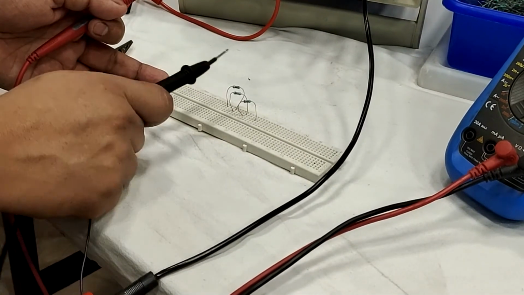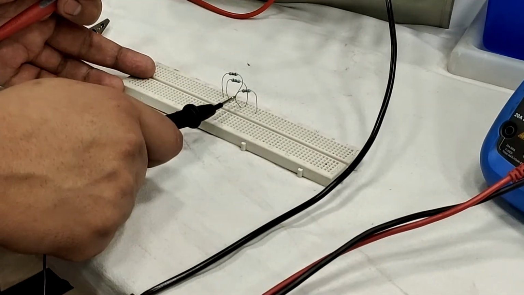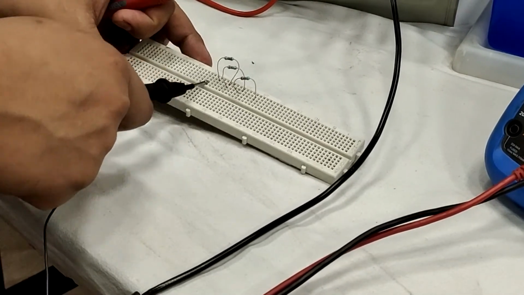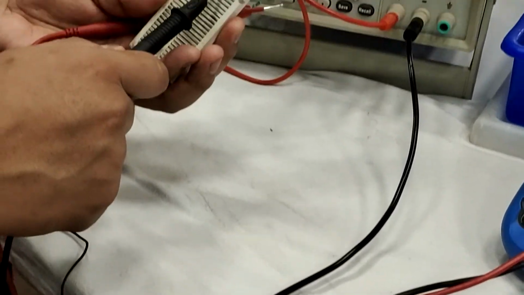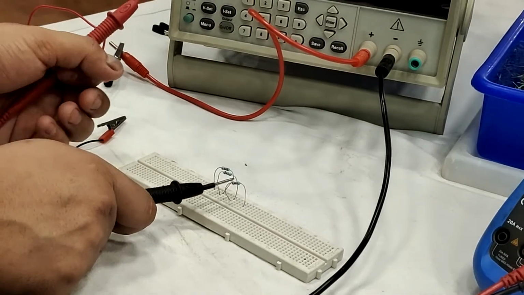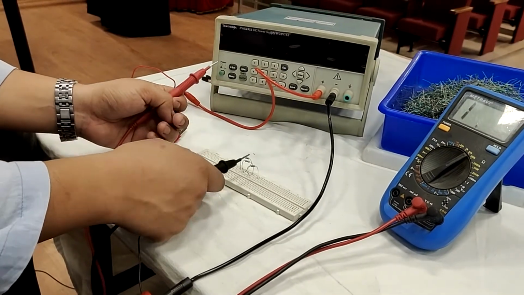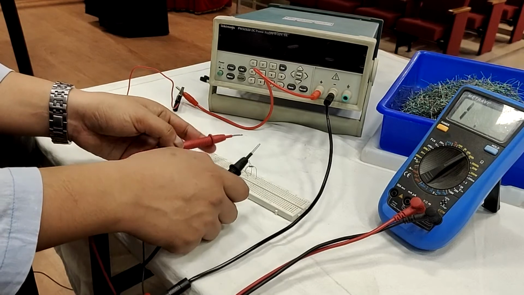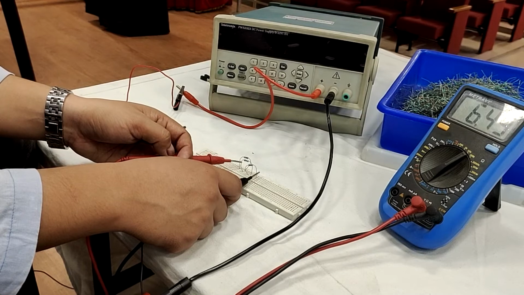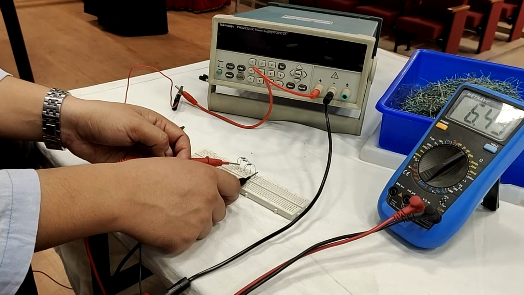In a breadboard, these lines are considered to be the same point, as we can see from here. So now 2.2, 2.2 and 2.2, when added serially, we will get approximately 6.6. So we are getting approximately the exact value, approximately 6.6.